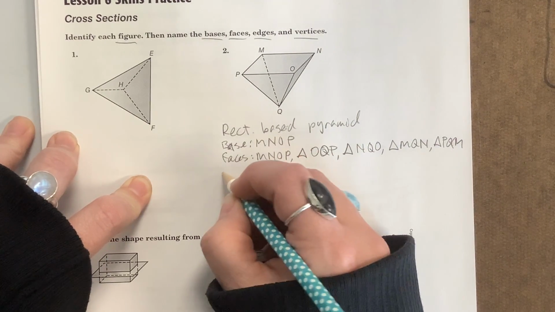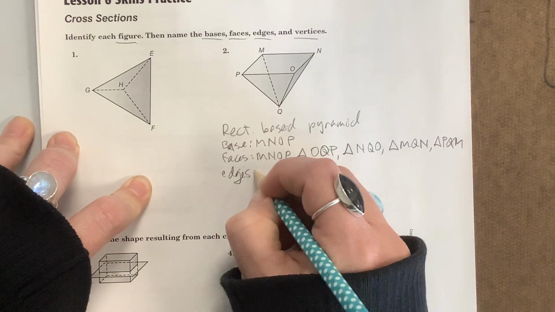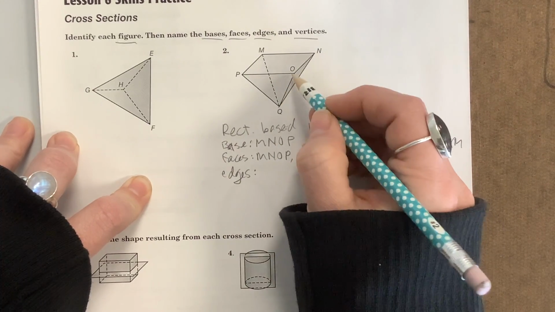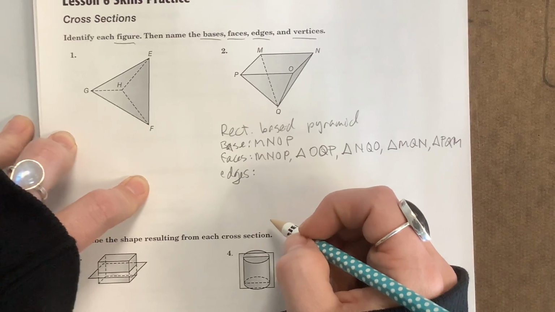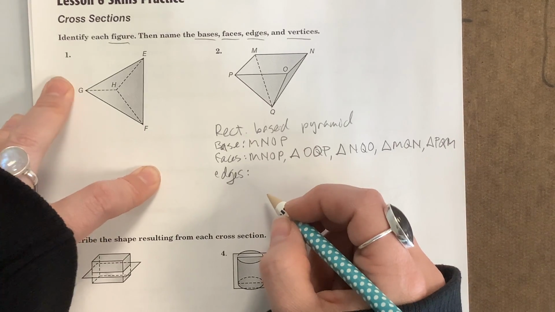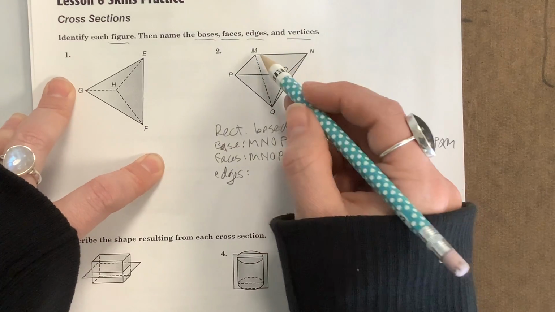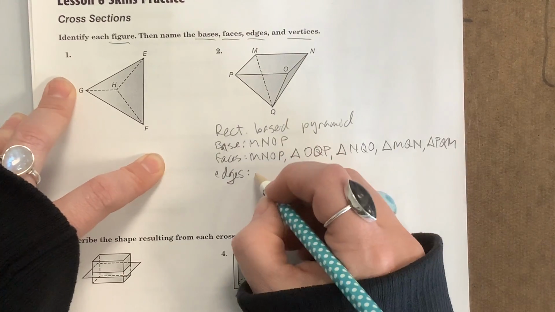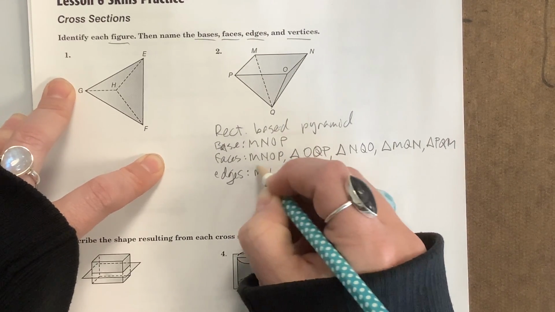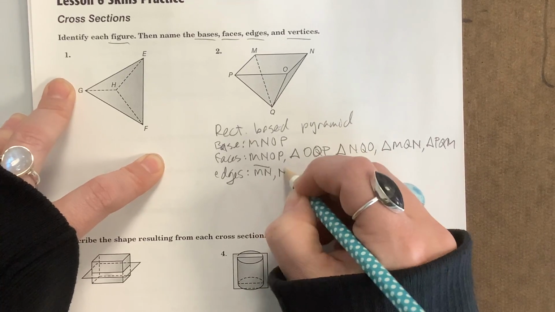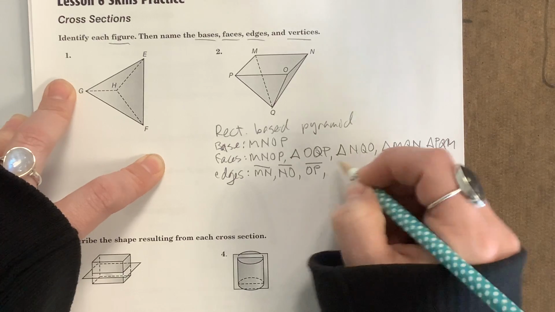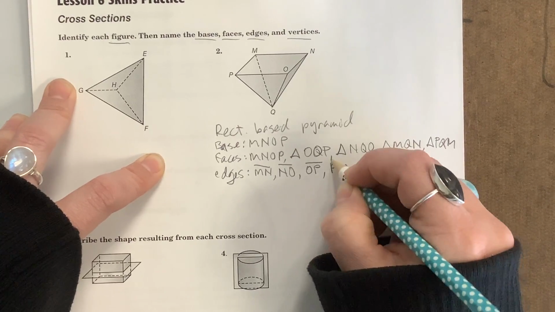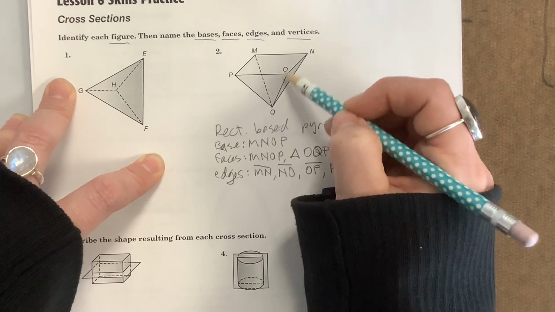And then the edges, remember those are the lines. That's where two faces meet. And those are line segments, so if possible, write them in line segment form. So let's go around the base first. We've got M to N. We've got N to O. We've got O to P and P to M. Okay, that's those edges.